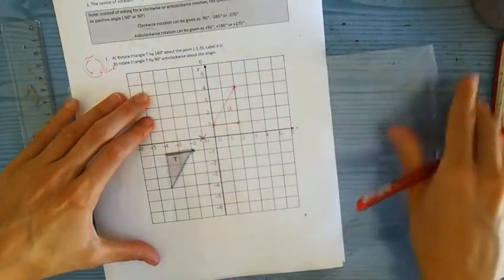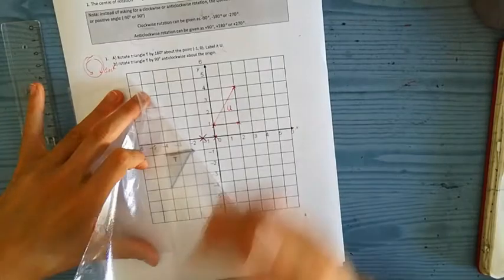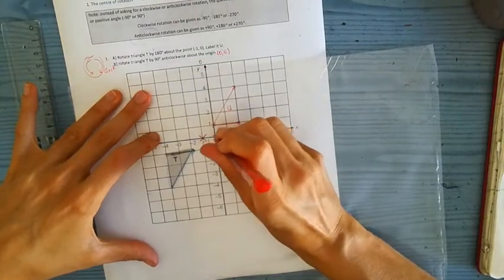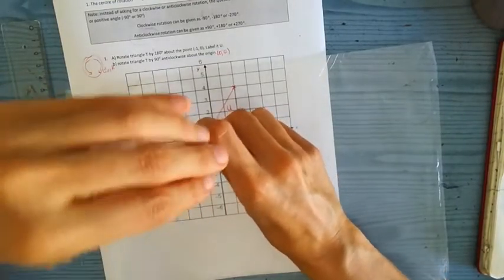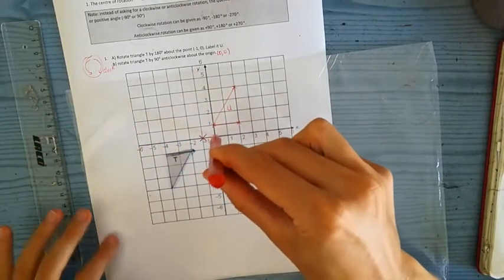So my origin now, the point where I need to rotate from, is 0, 0. All right. So let me place my biro on it. My triangle was traced on, and let me rotate.